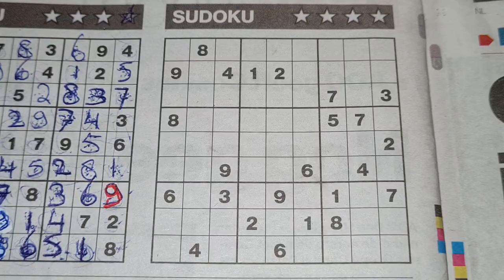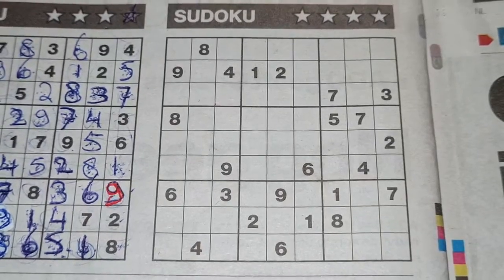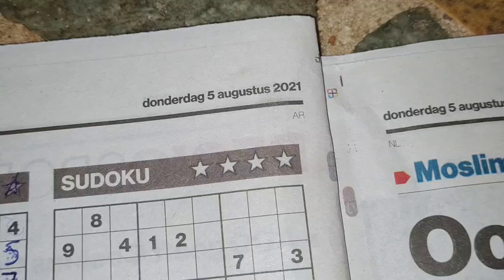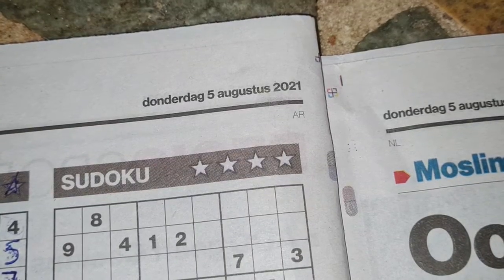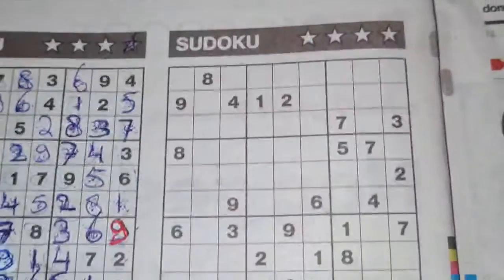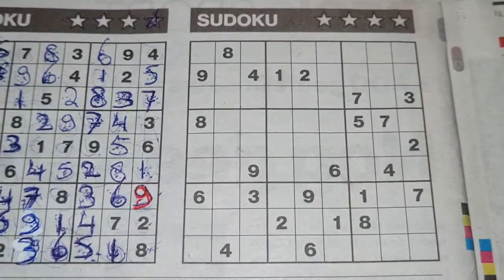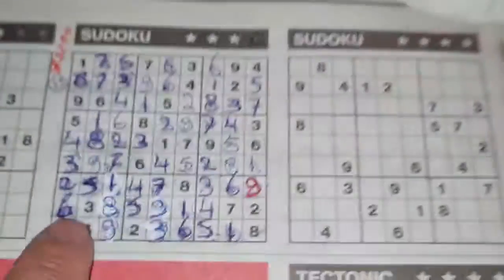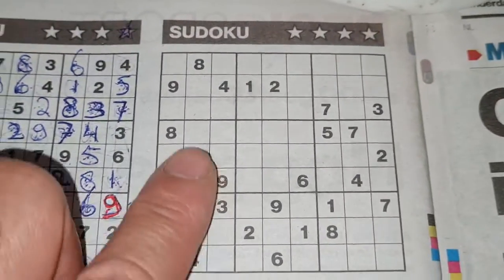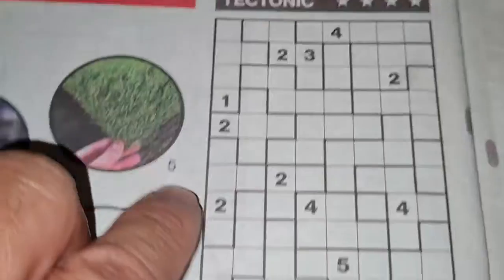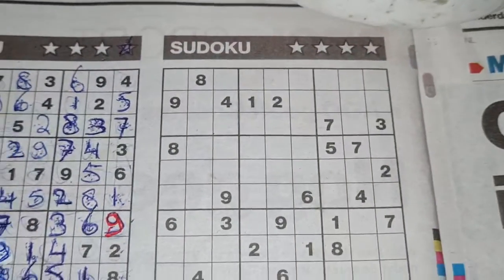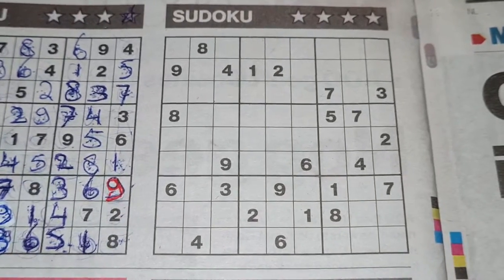Today I will continue with the second Sudoku in this edition of today's newspaper of Thursday. Yes, it's Thursday, August the 5th, 2021. We have 3 Sudokus left. I've already solved this one. The 3 stars made an error, yes, one of the errors. But I will continue with the 4 stars. Then I will do a big binary puzzle and a tectonic. So 3 puzzles to go.